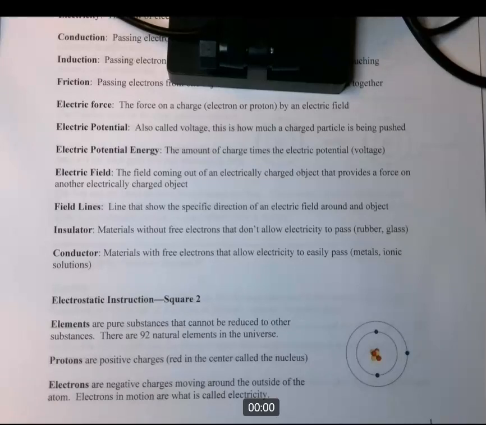Field lines are the lines that show the specific direction of an electric field around an object. As you'll see coming up here, some electric fields have straight field lines, and others have curved field lines. Insulators are materials without free electrons that don't allow electricity to pass, such as rubber and glass. Conductors are materials with free electrons that allow electricity to easily pass. That could be things like metals or ionic solutions. Ionic solution would be like salt water. Salt water conducts electrons very well. We'll talk about that in a little bit.